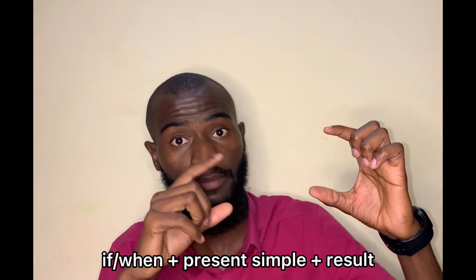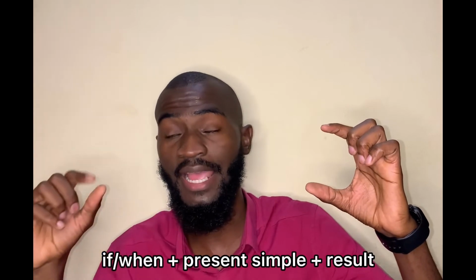The action, like if I drop an apple, should be in present simple. If I drop an apple, it falls. It falls is the result of that action. Did you see?